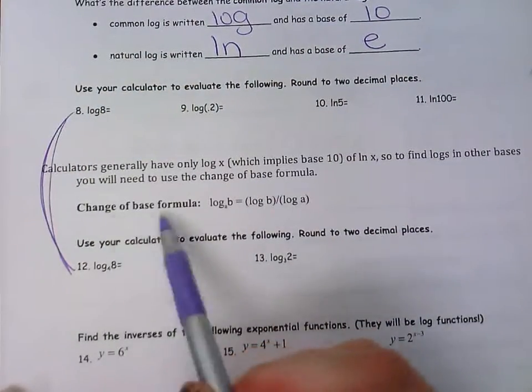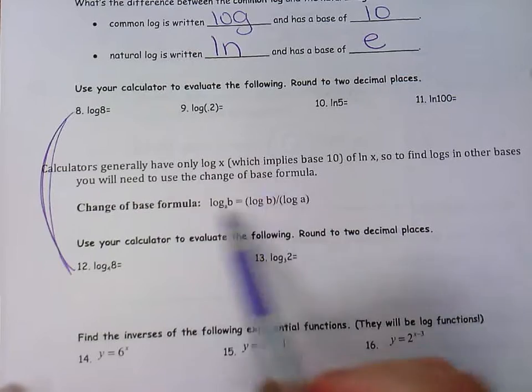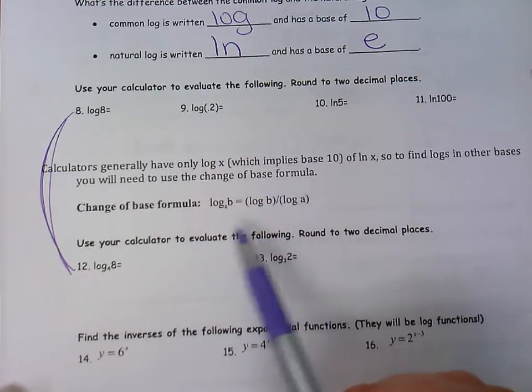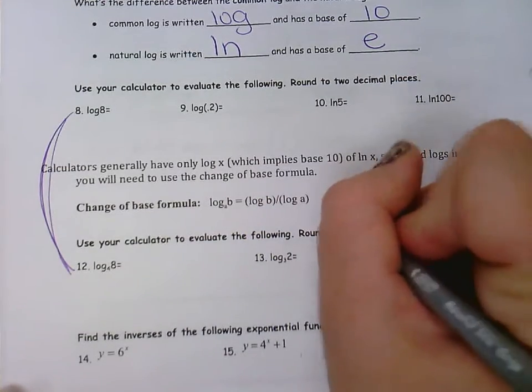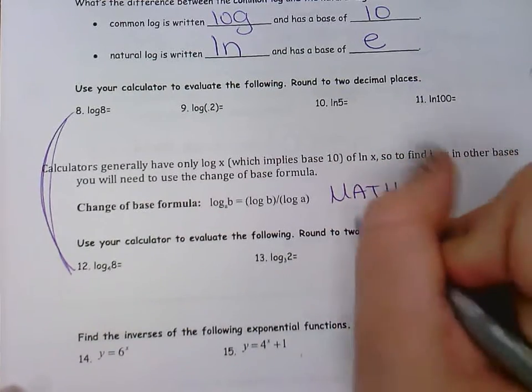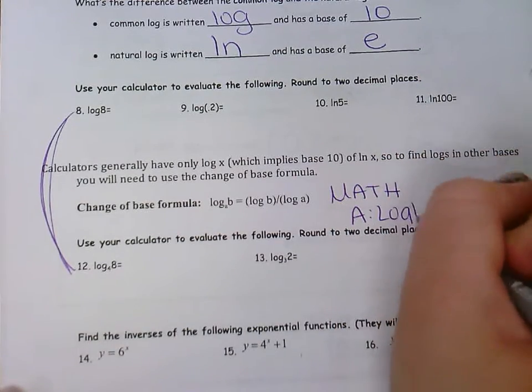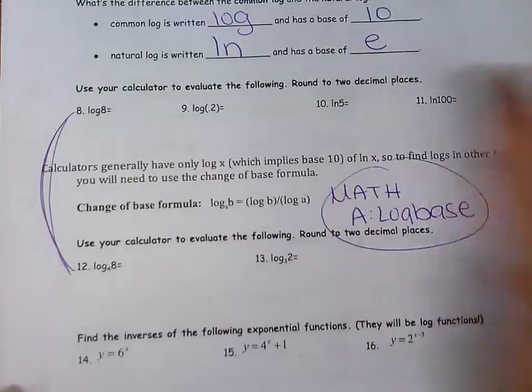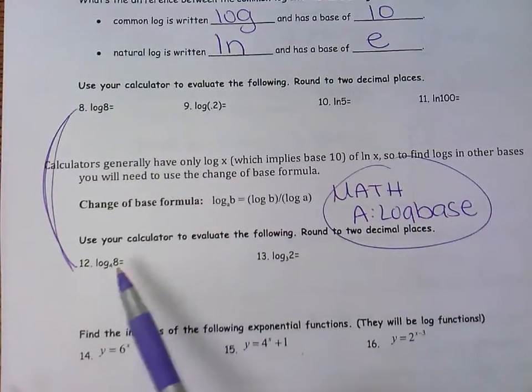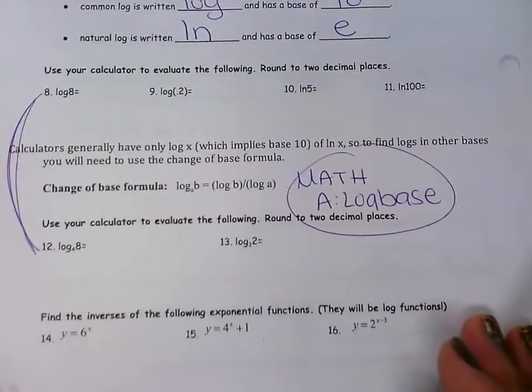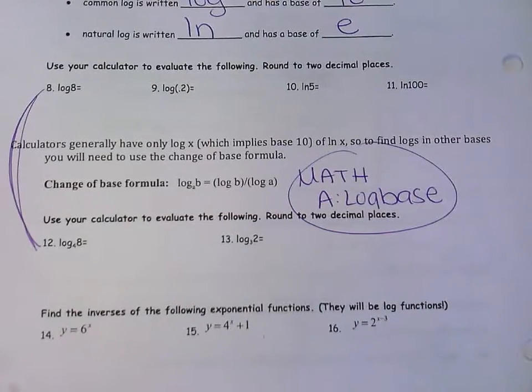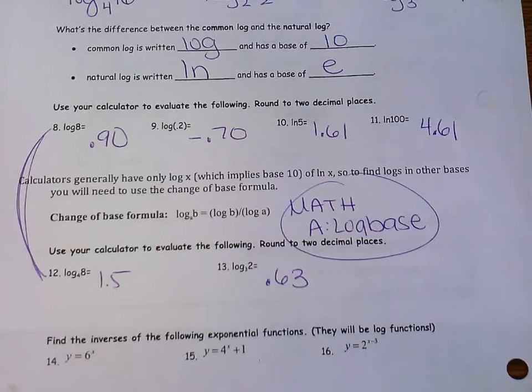There's something called a change of base formula for the old-fashioned scientific calculators, but we could just go to the math key on our calculator and do choice A, log base. So if you want to try that key and evaluate up through 13, try 8 through 13 on your calculator. Round to what? 2 decimal places, it says.